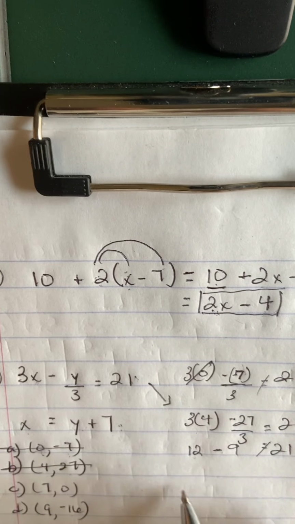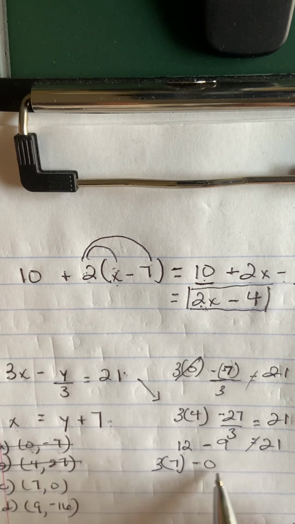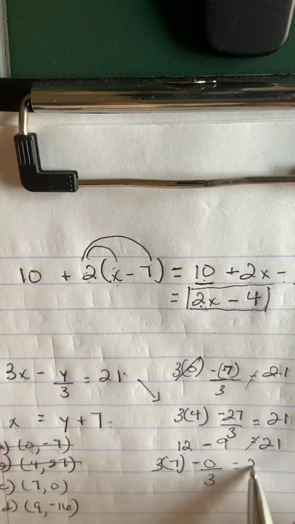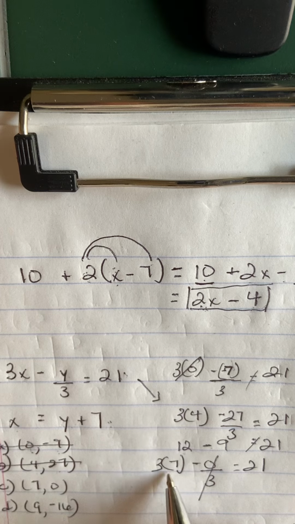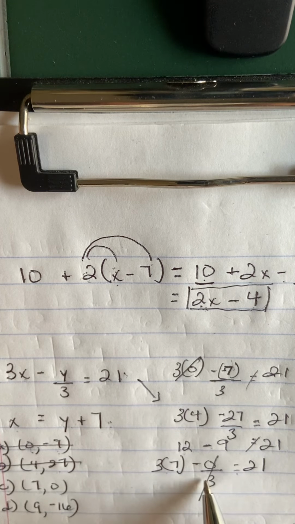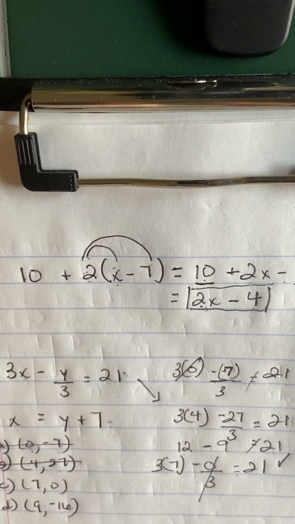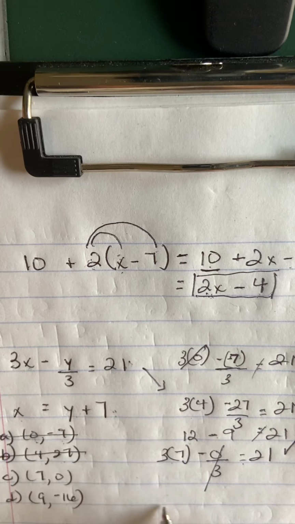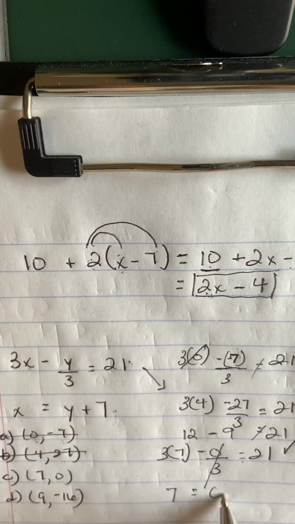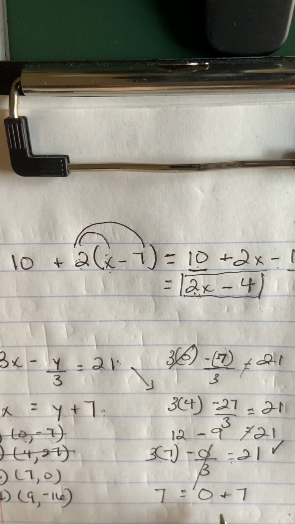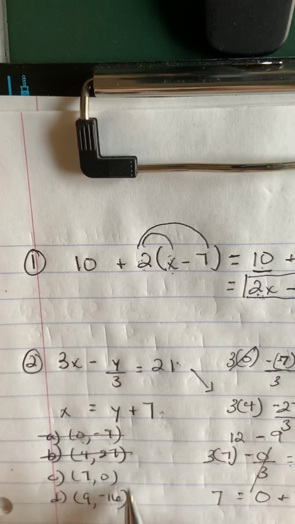Now, let's try choice C. Choice C, we've got 3 times 7 minus 0 over 3 equals 21. Now, 0 divided by 3 is just 0. 3 times 7 is 21, and that does equal 21. Or 21 minus 0 is 21, and 21 does equal 21. So it works for the first equation. But remember, it's got to work for both equations. So look at the second equation. Let's plug in 7 for x, plug in 0 for y. So we've got 7 is equal to 0 plus 7, and that's also a true statement. So this proves to us that C is the correct answer.